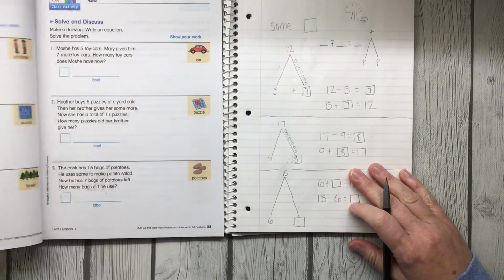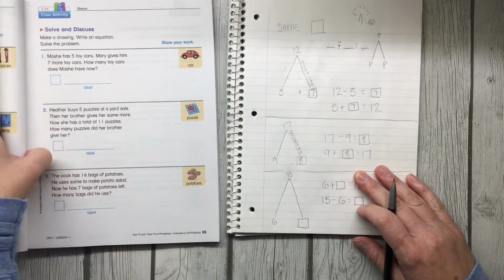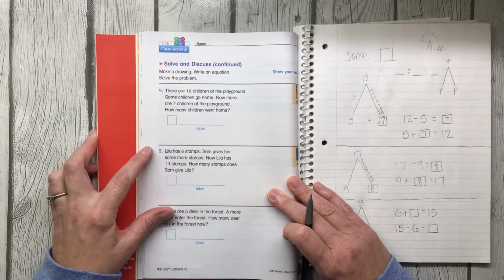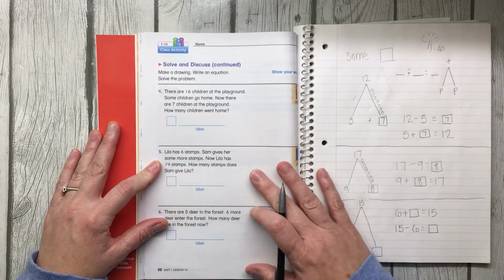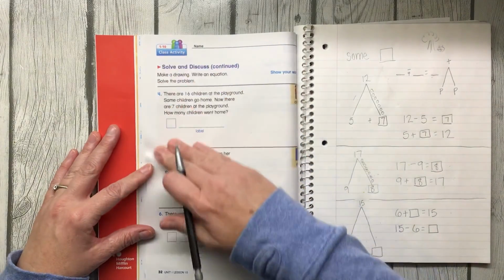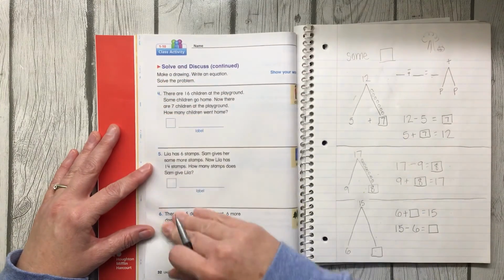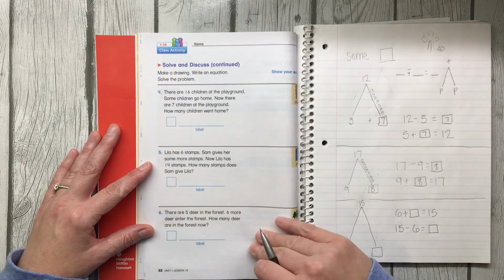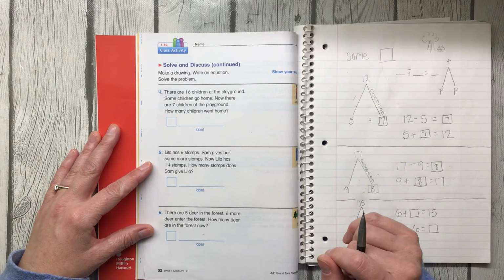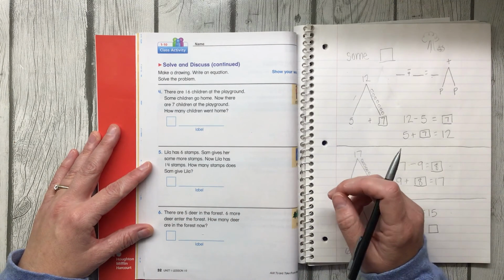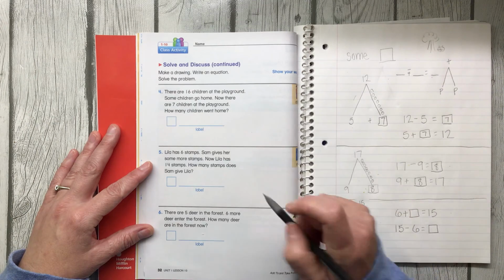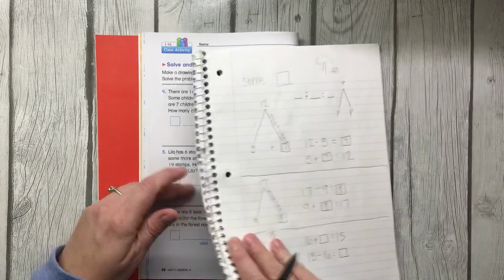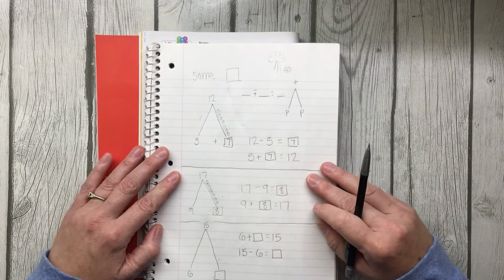All right, so this is lesson 110. And since we don't have these pages at home, what I'm going to do is this is going to be what you're going to do. On Seesaw, you will find this as an activity for you to do. You need to do all 3 things there too. Make a drawing, write an equation, and solve the problem, just like what we did here.